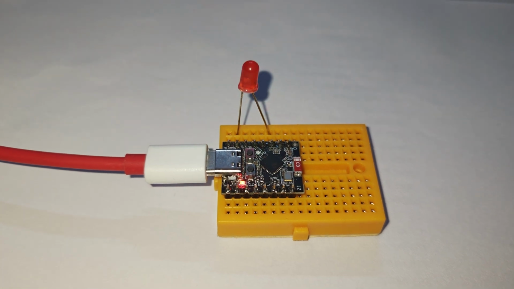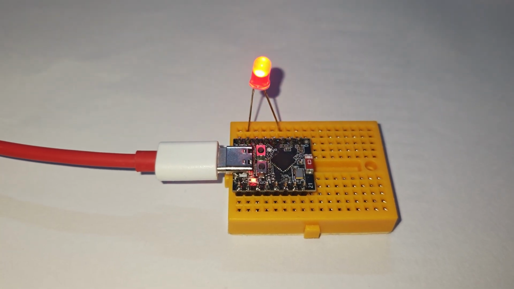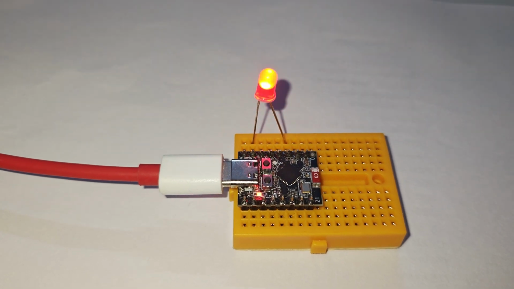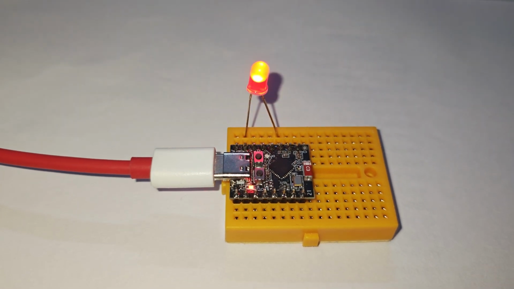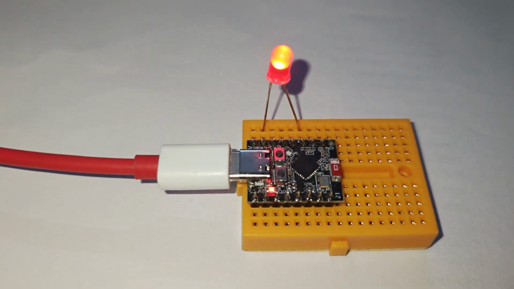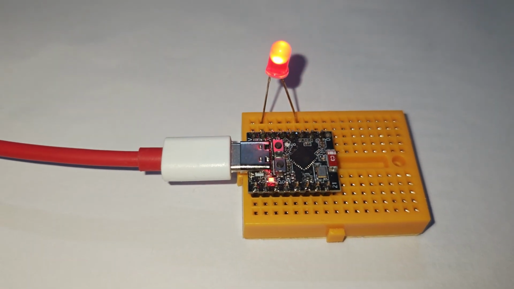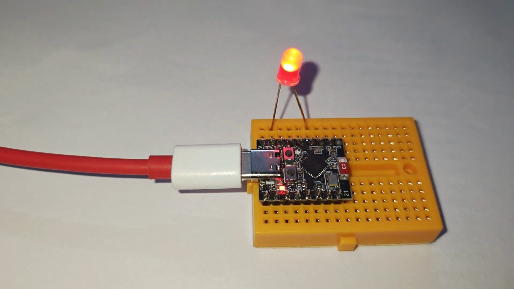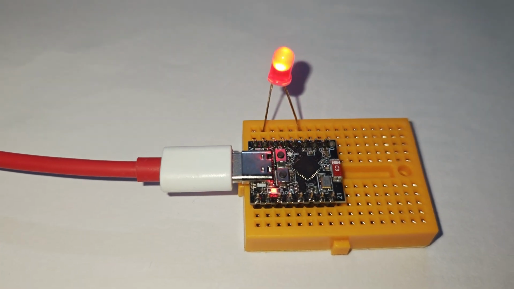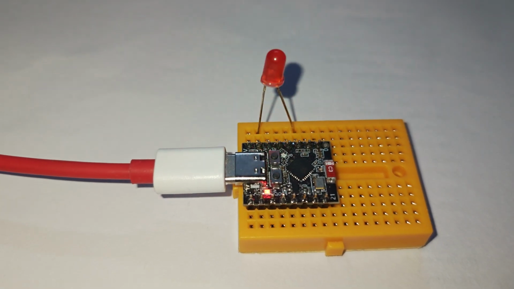Now the LED is blinking with the time delay of 1 second. 1 second on, 1 second off, and it is repeating. So you can see this is how powerful your ESP32-C3 Mini is. In short, it can replicate most of the tasks that ESP32 can do.